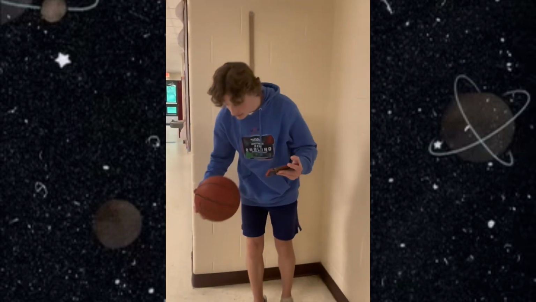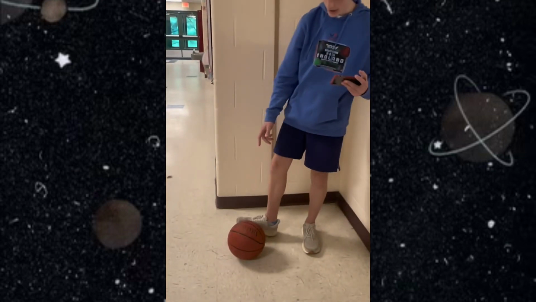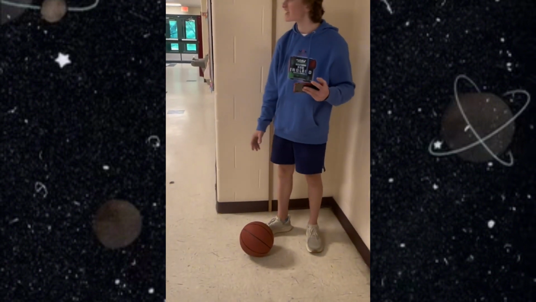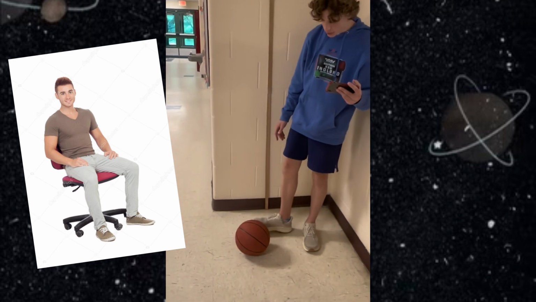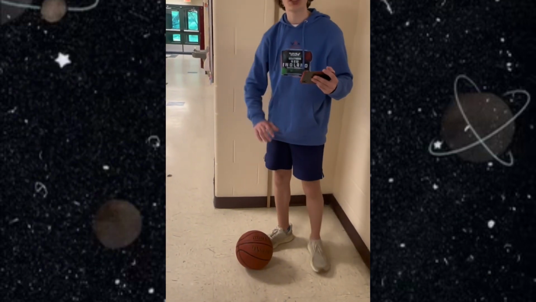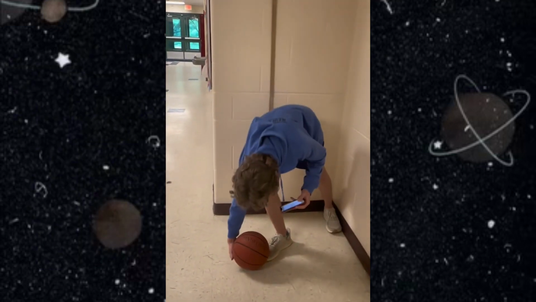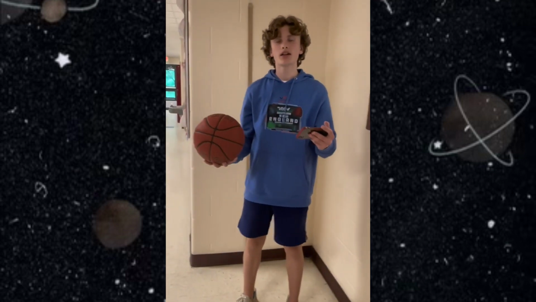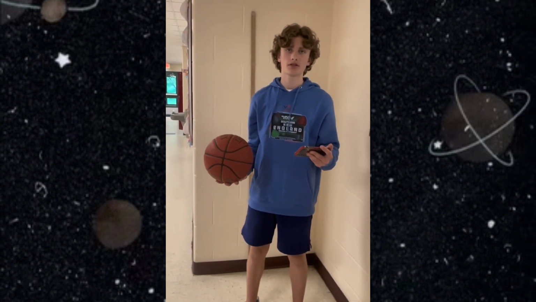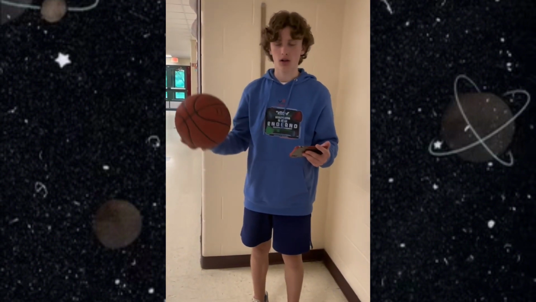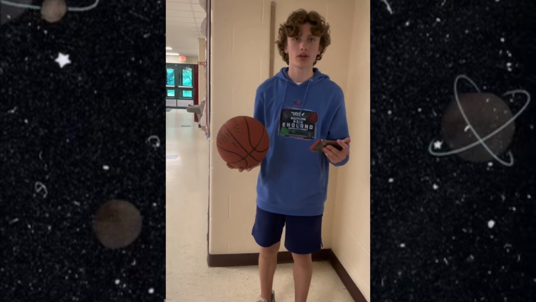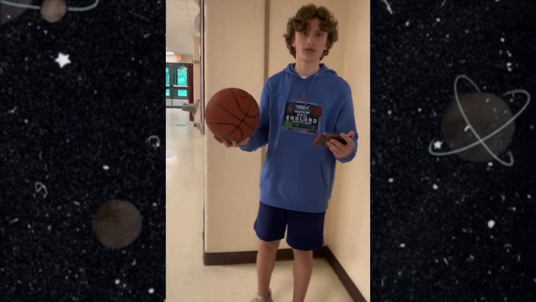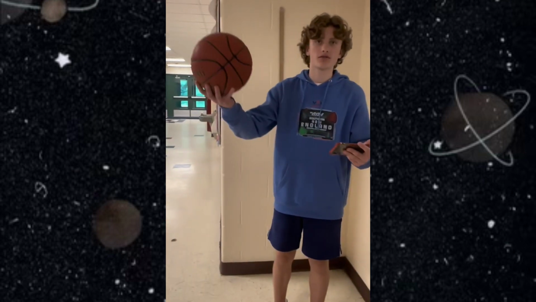Static. The ball is on the ground right now. If we wait for it to stop moving, it's just sitting there. If I am to push it, it's static. Action and reaction: if I am to act upon the ball, push it towards the ground, it will have a reaction of bouncing back up towards my hand, or really just up.